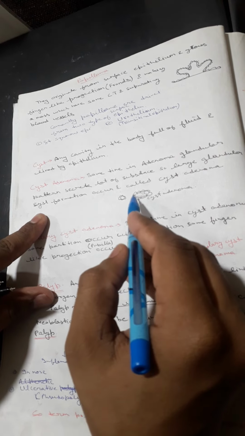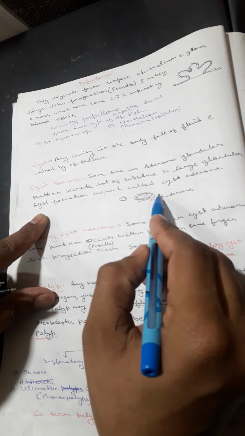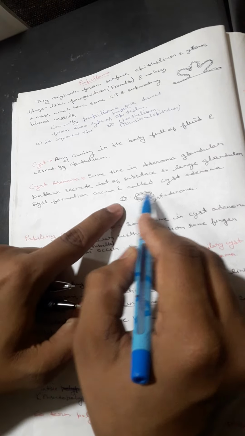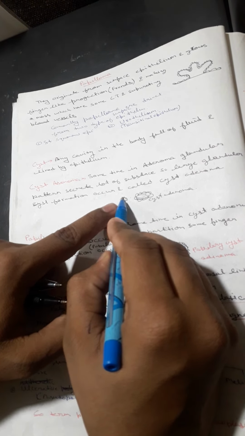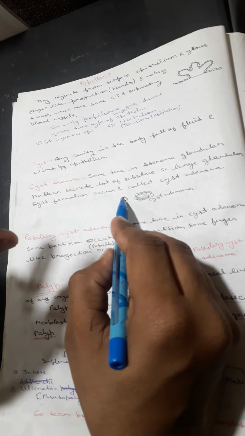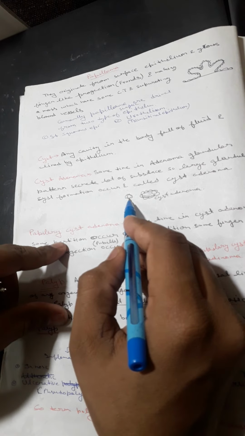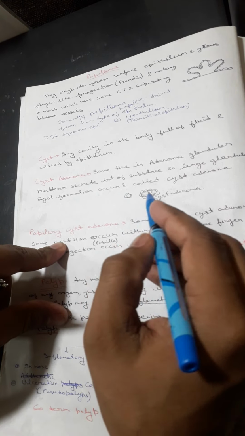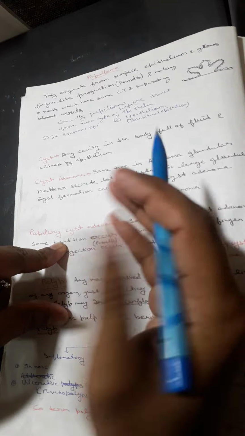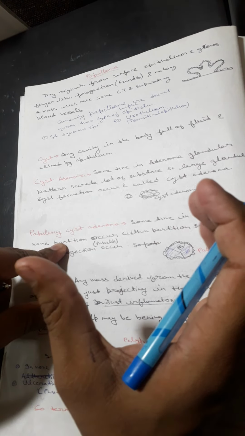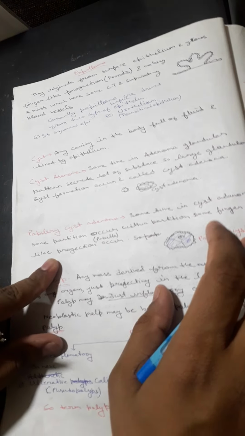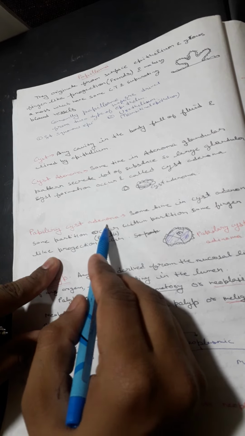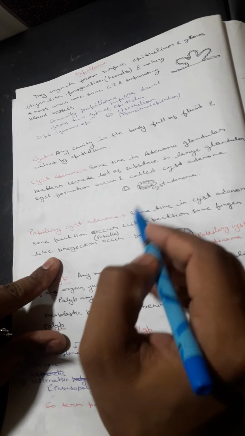So how does cyst adenoma occur? The adenomatous cells or adenoma tissue secrete many substances in their lumen, and large cyst formation occurs. So this is called the cyst adenoma. And what is papillary cyst adenoma? See, this is a cyst adenoma.